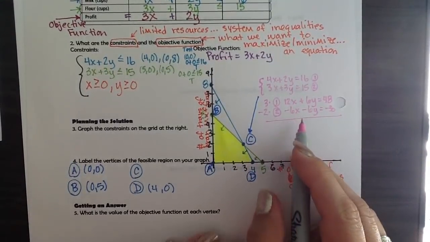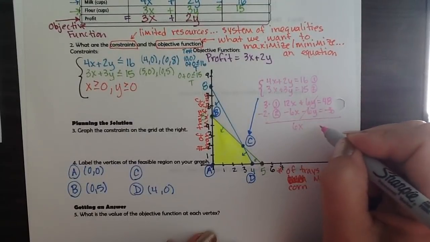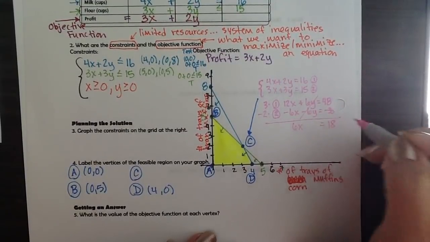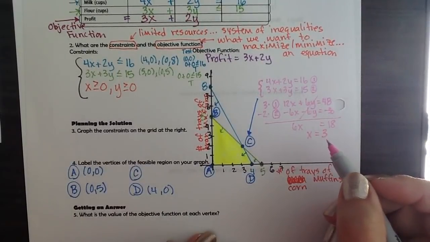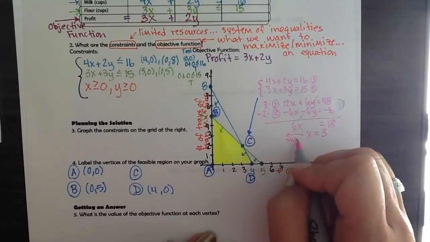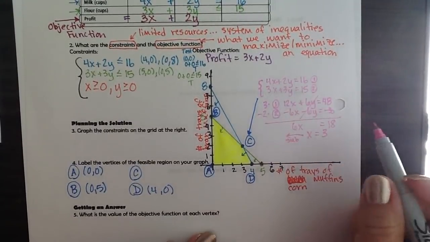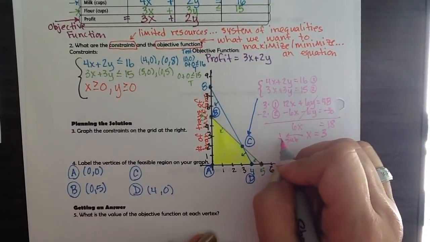When I add those together, I get 6x, the y's cancel, and that equals 18, which gives me x equals 3. Then I can sub that in to either of my first two equations, either 1 or 2. I think I'll go with equation 1.